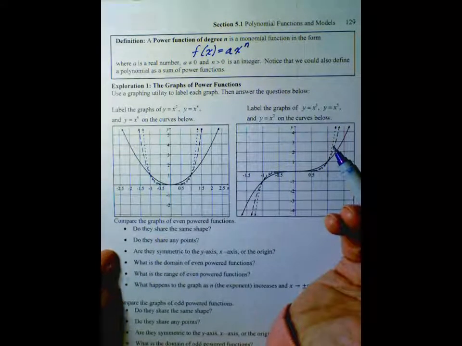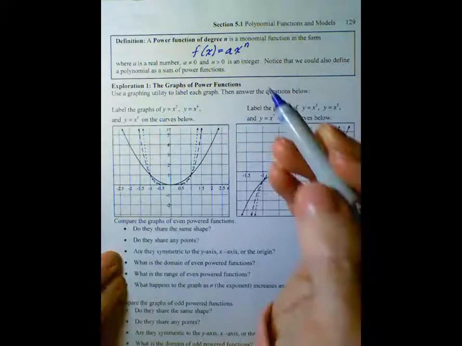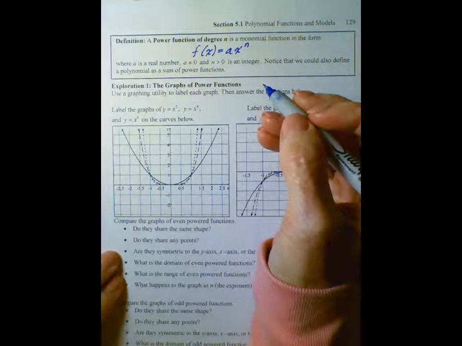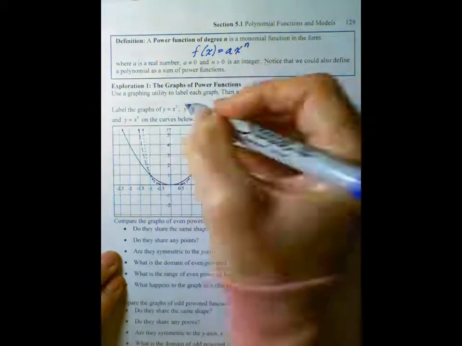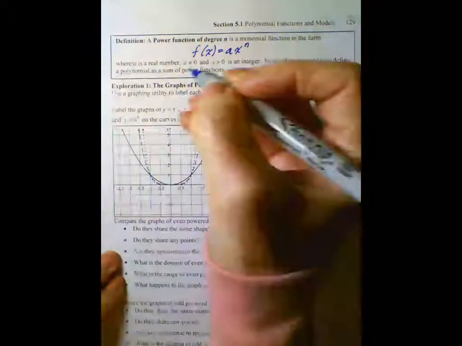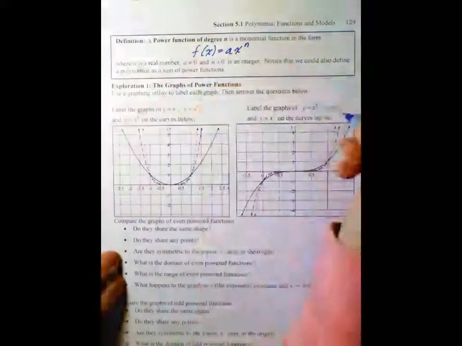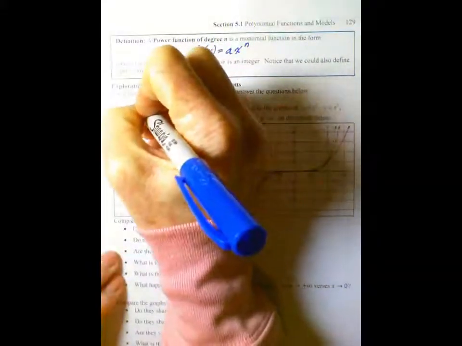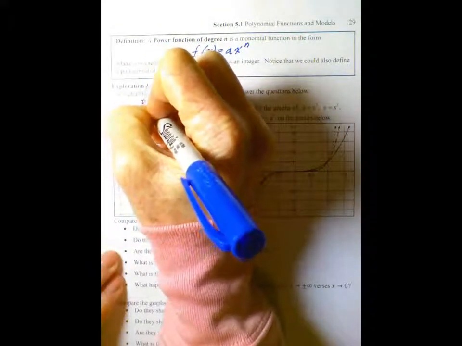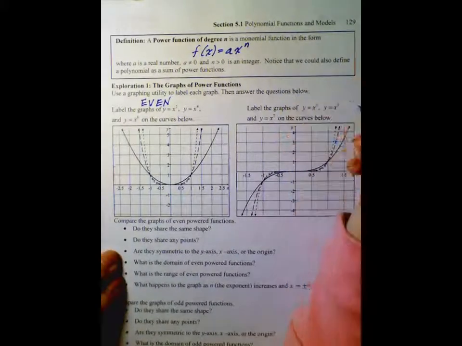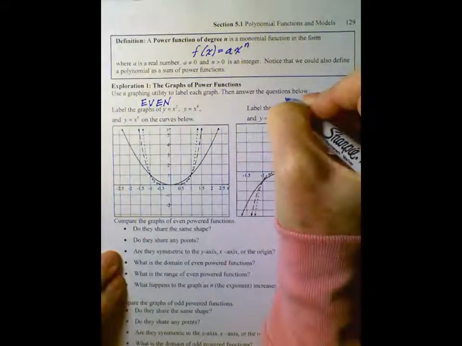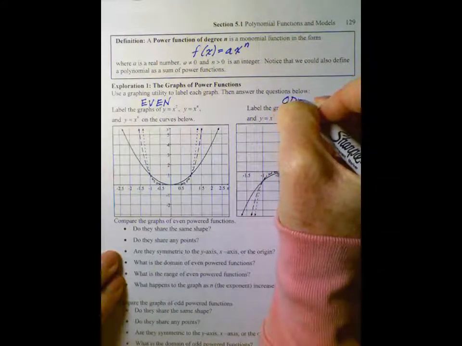So let's see if we can figure out which is which by plugging in known values and think about that. Notice these are all even numbers. So let's just take a minute and maybe above this side, let's write even, because we'll be comparing that to the other side where you'll note x cubed, x fifth, x seventh, odd.